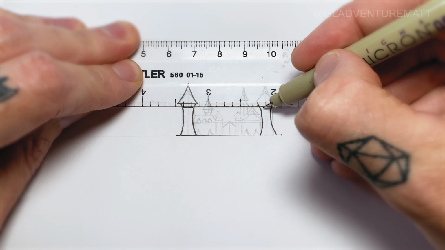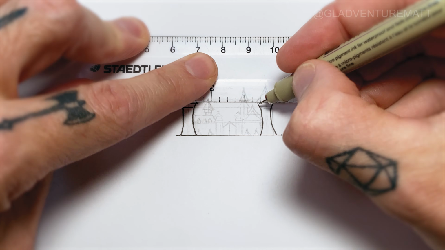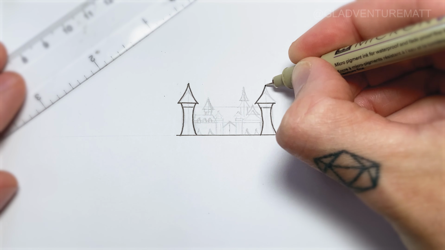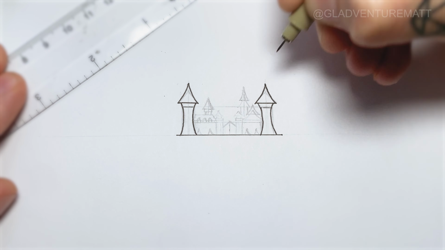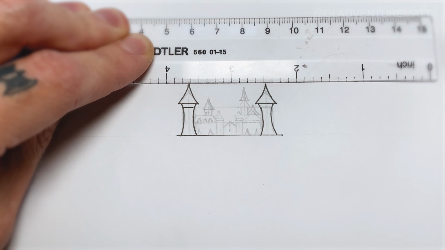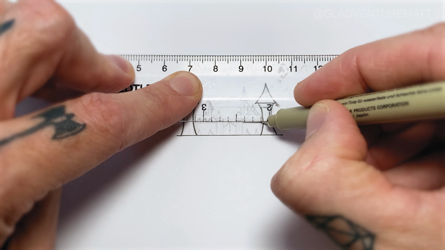I'd rather take that little bit of extra time to get a straight line than risk getting some weird wobbly line that's going to mess it all up. Because when we move on to pen, there's really no going back, except to start all over again.